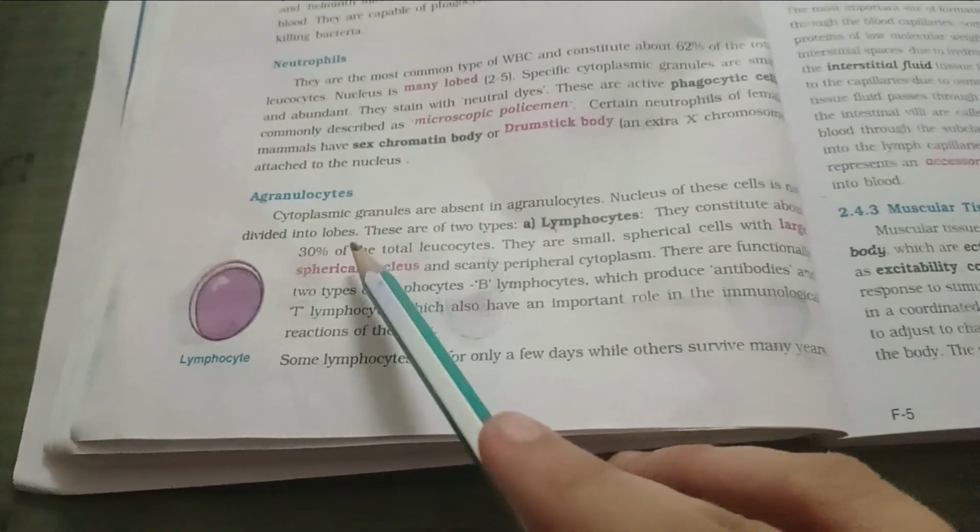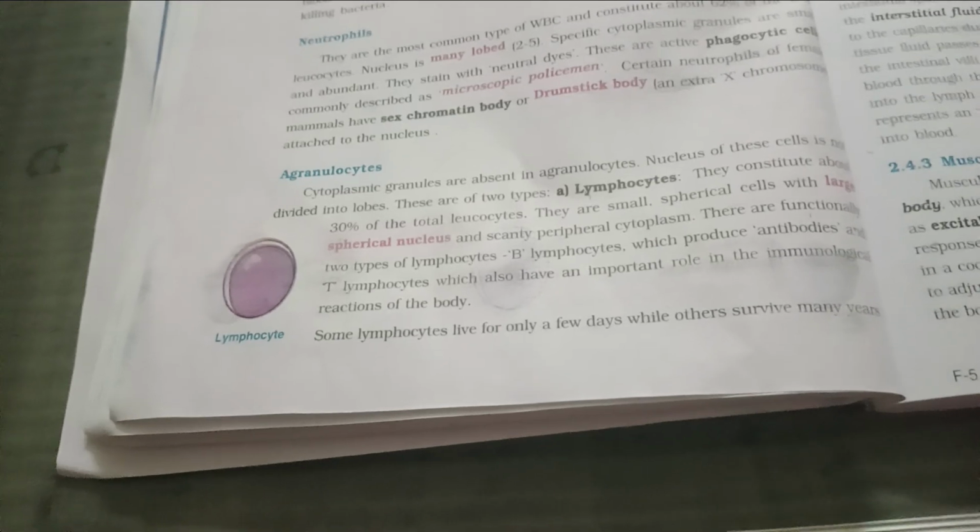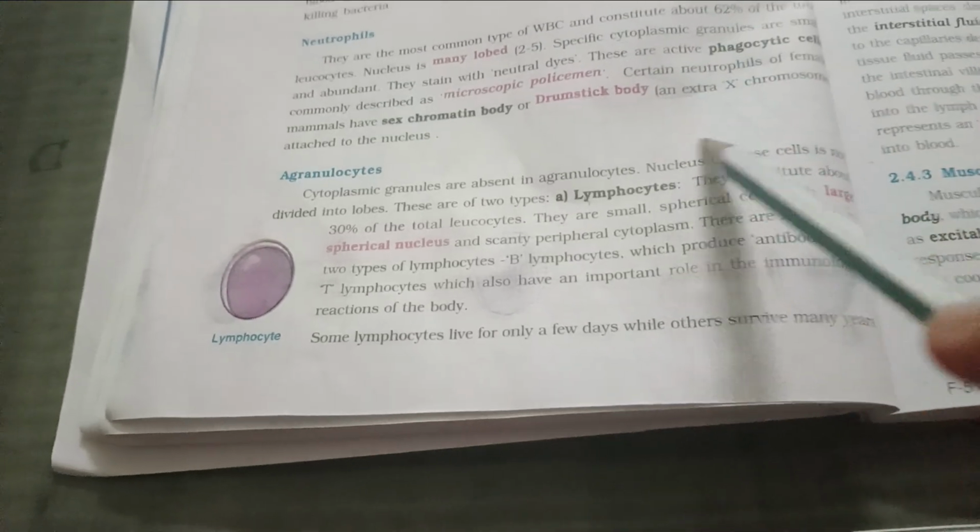Now we are going to learn about agranulocytes. Cytoplasmic granules are absent in agranulocytes. In granulocytes, cytoplasmic granules were present, and here the nucleus of these cells is not divided into lobes. They are of two types.